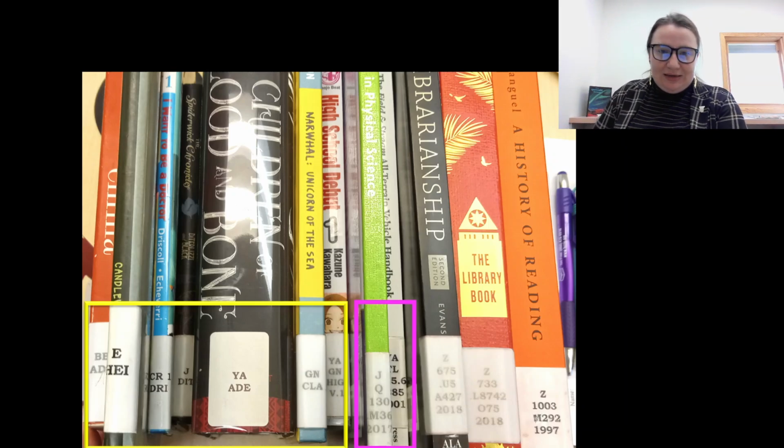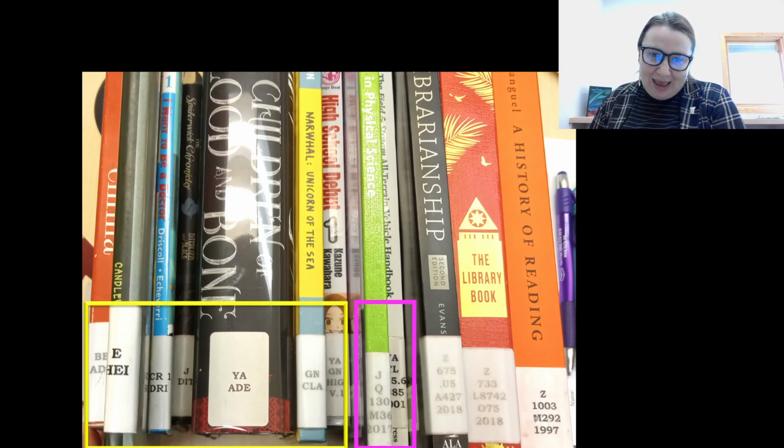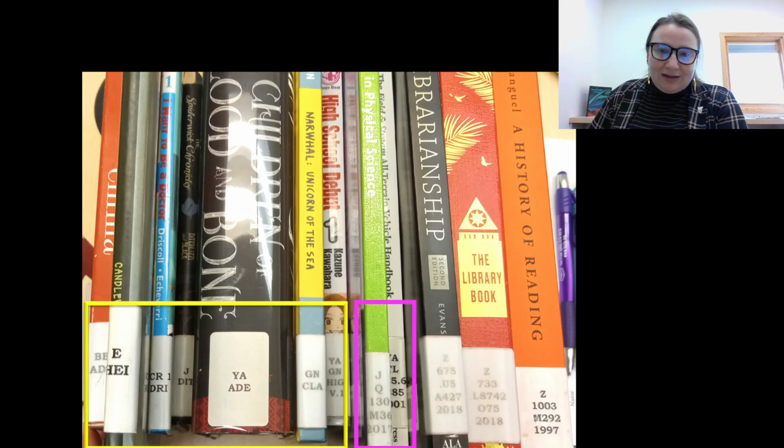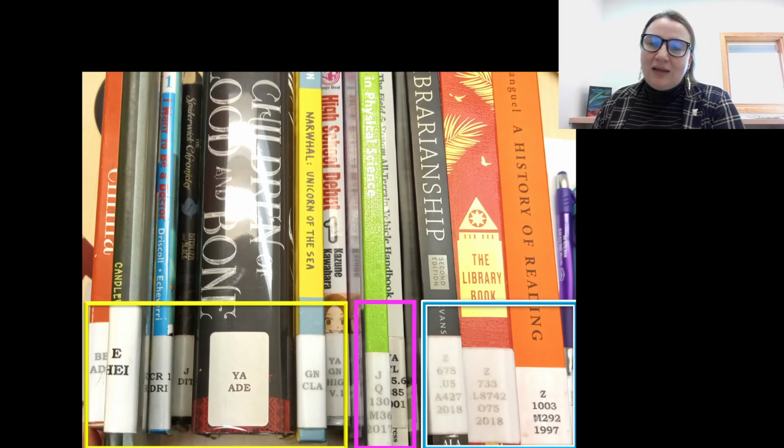Moving on to the next two titles. Again, you see they start with a J and a YA at the top respectively. That is indicating juvenile nonfiction and young adult nonfiction. But otherwise, these ones are adhering to the Library of Congress system. And then outlined in the blue and white box, these are your typical examples of a Library of Congress classification.